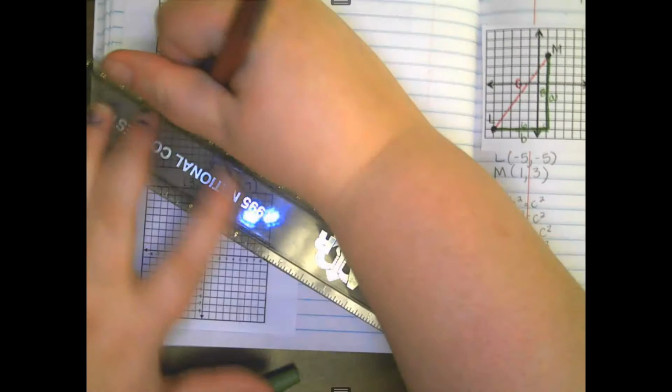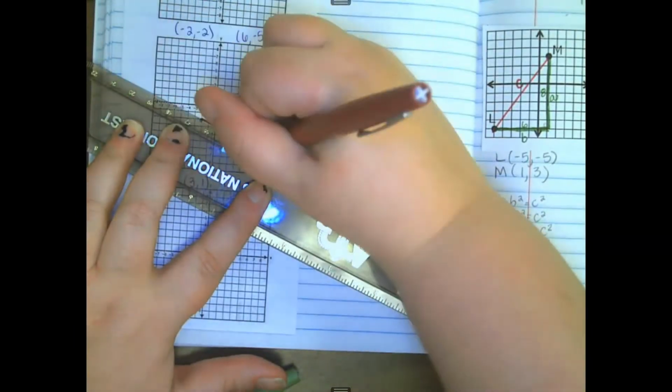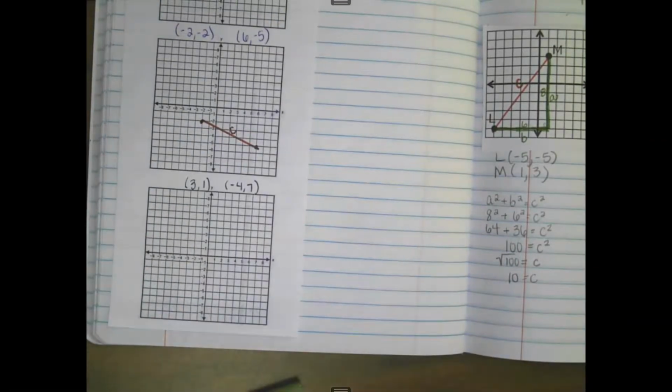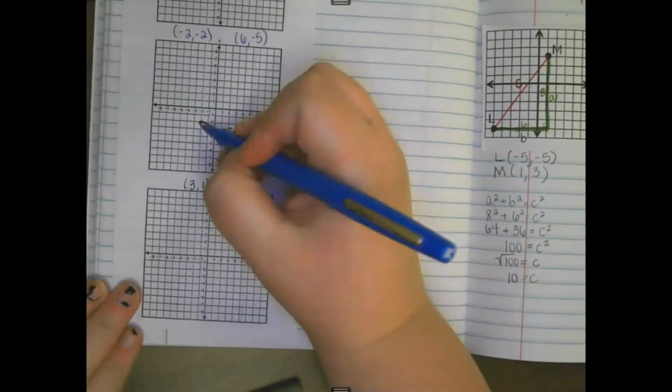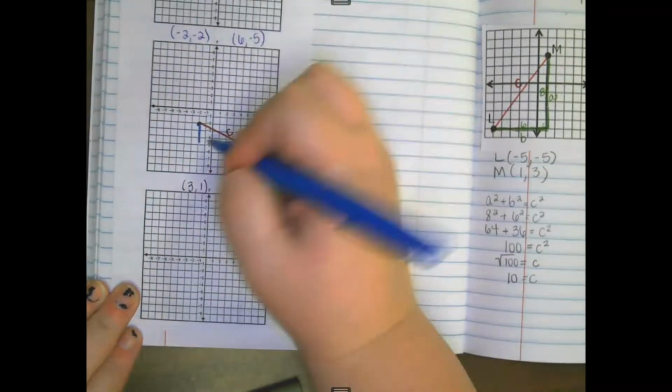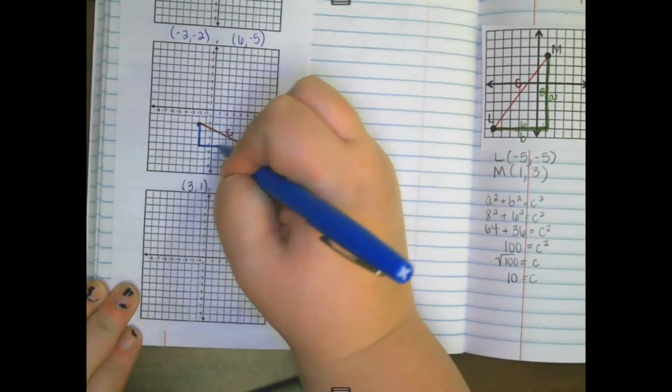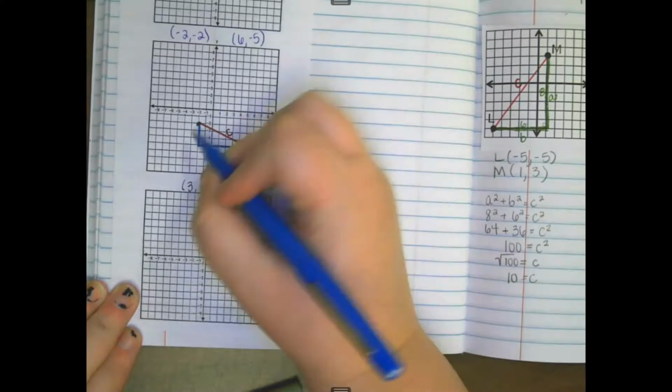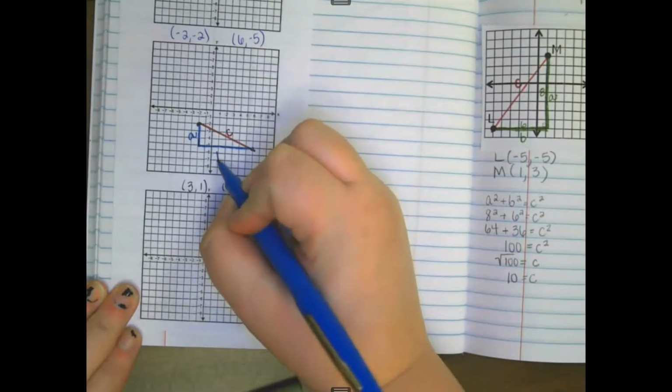All right, so I'm going to connect my points. That's the first step. Ooh, did not do a good job connecting those two. Sorry. I'm going to label it C. I'm going to do my rise and my run. Label it A and B.